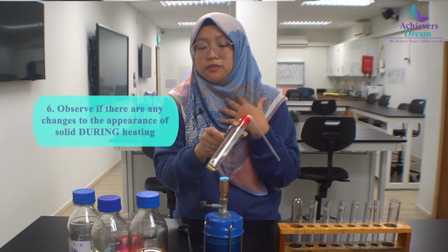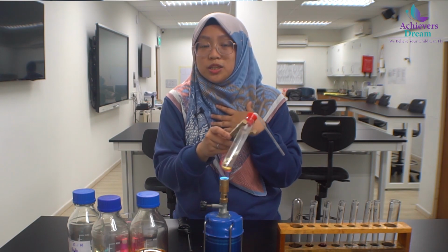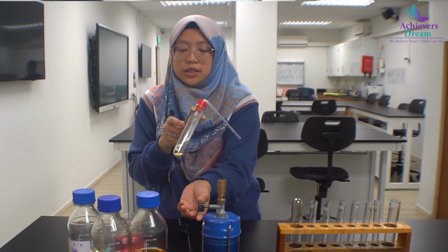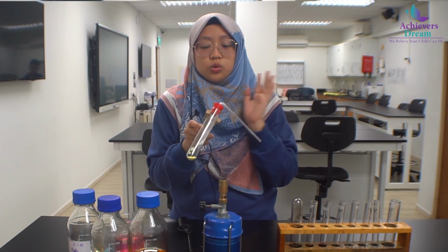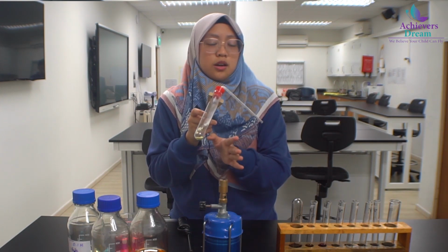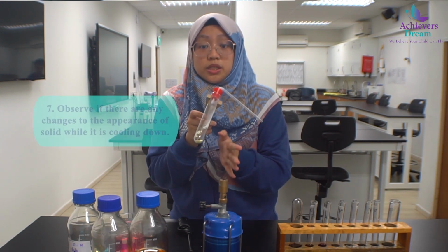So you should observe the appearance of the solid when it is hot. Okay, so I believe that the heating is completed. So we remove from heat. Now this is a yellow solid. What you need to do is leave it alone. Do not touch the boiling tube when it is hot, because you will suffer from a burn injury.